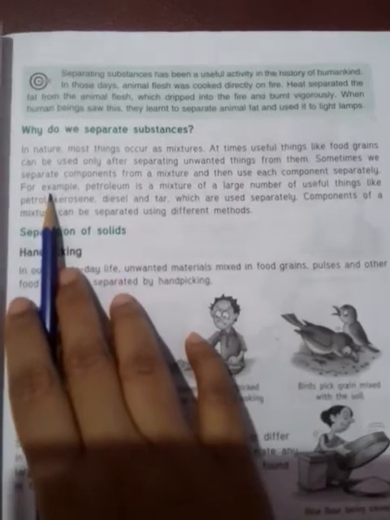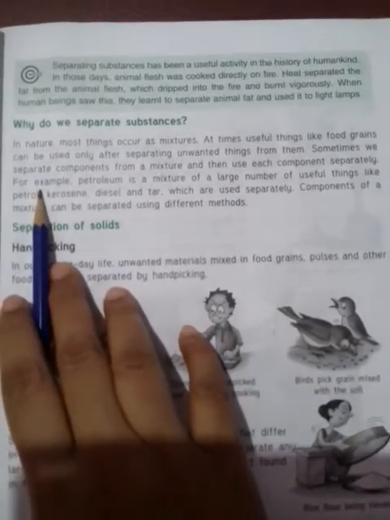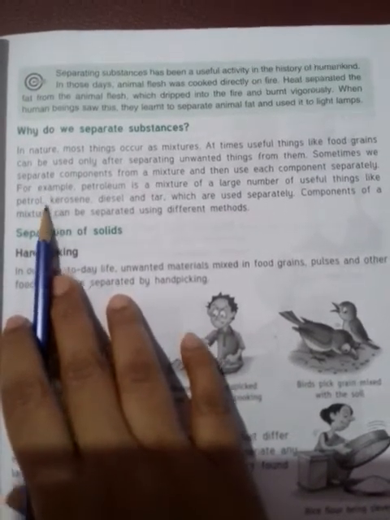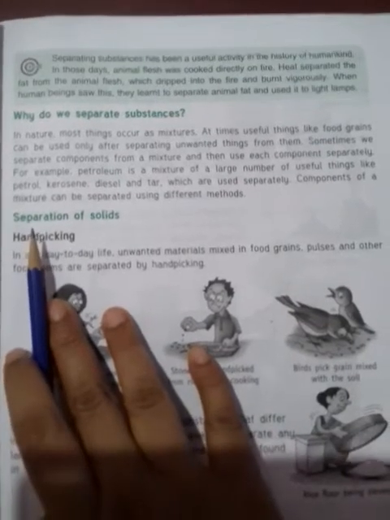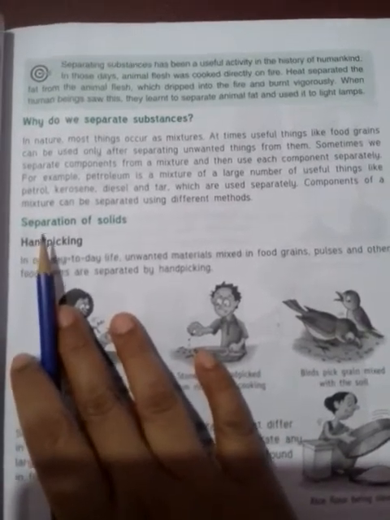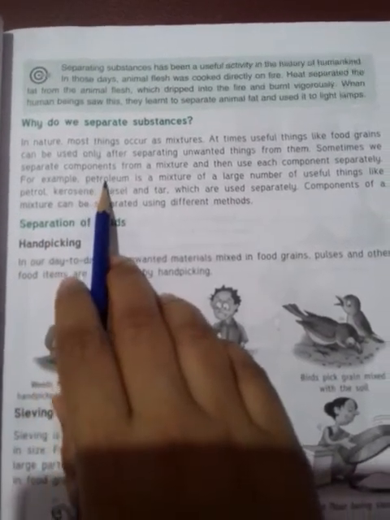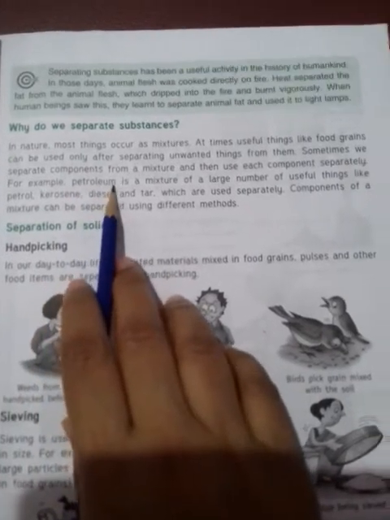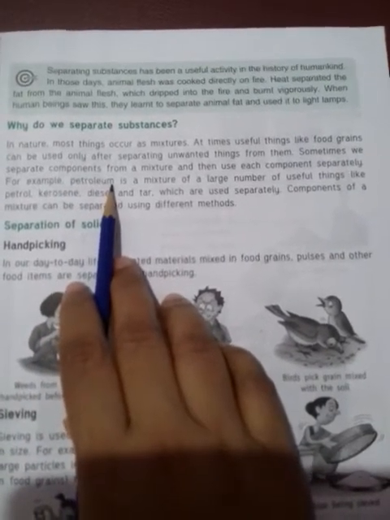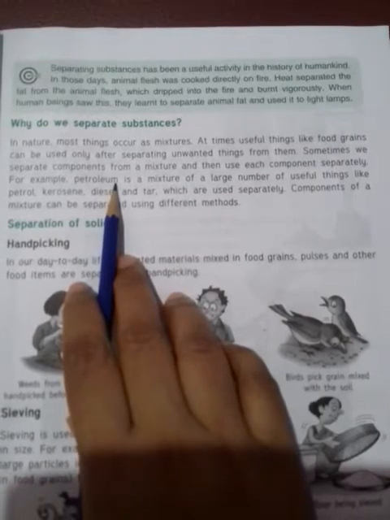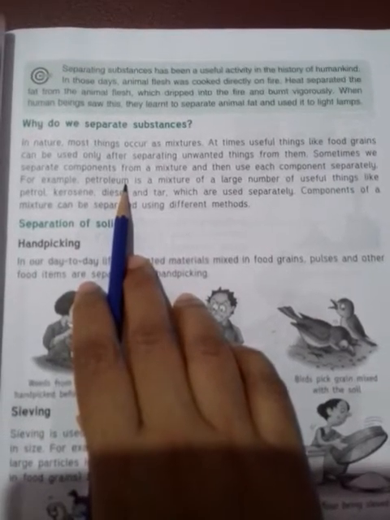Sometimes we separate components from a mixture and then we use each component separately. For example, petroleum is a mixture of many types of things like diesel, petrol, kerosene.